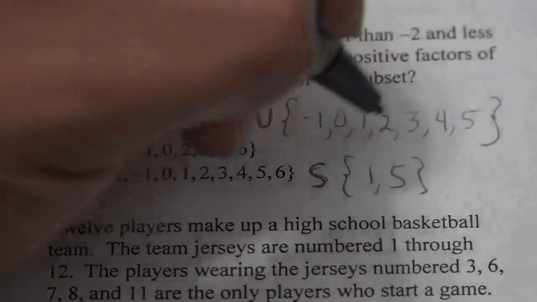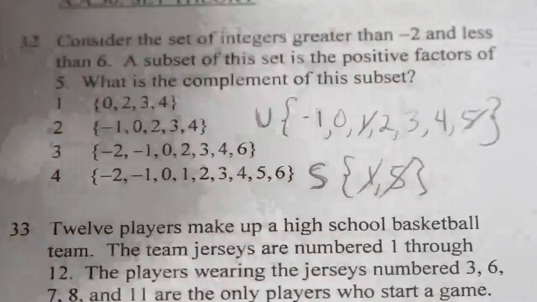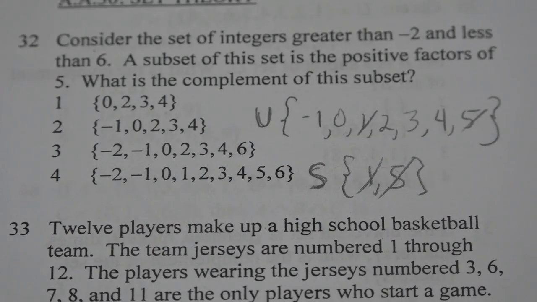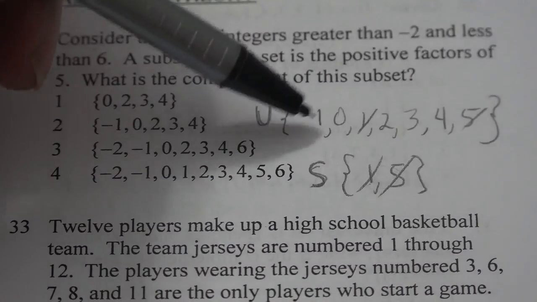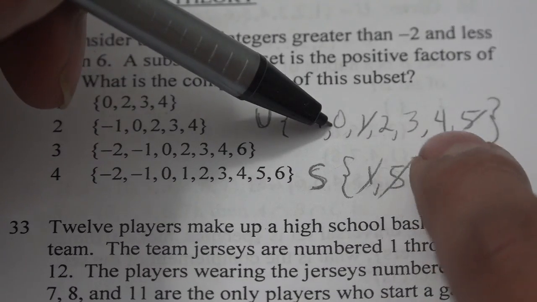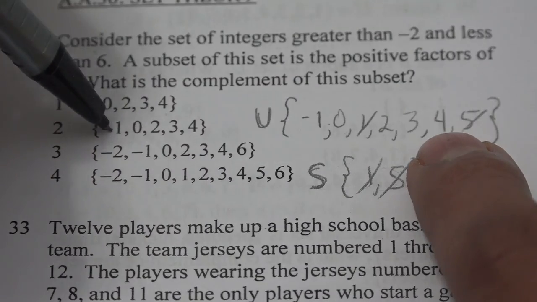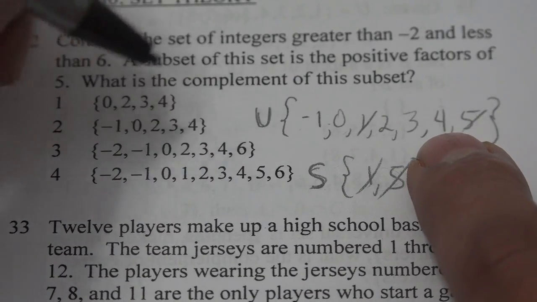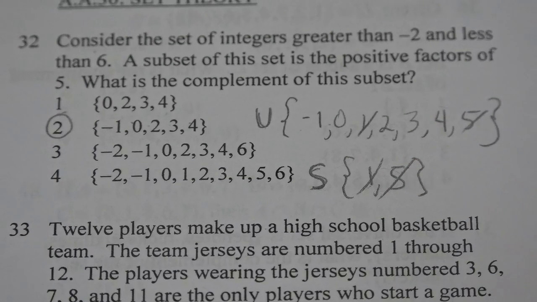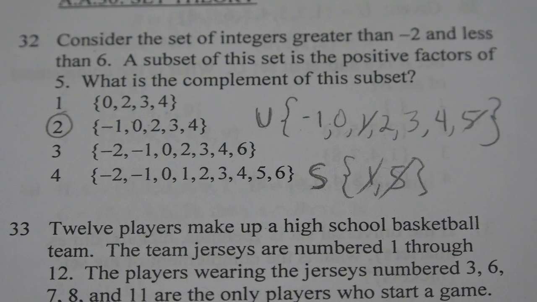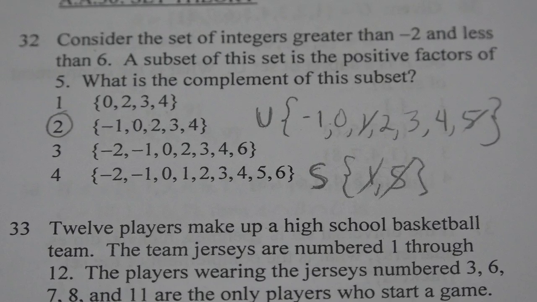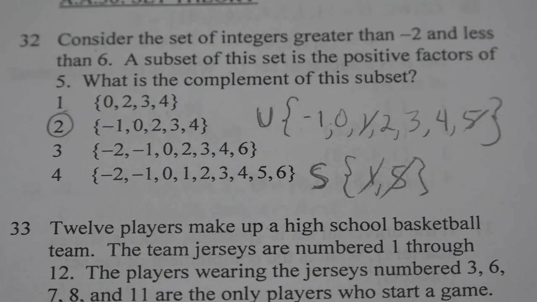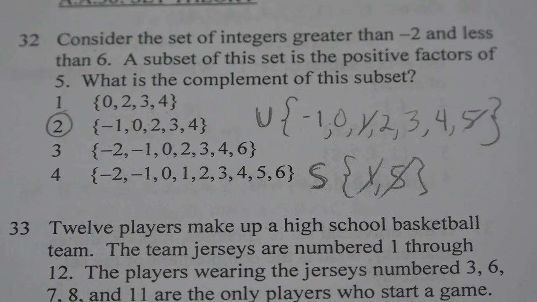Well, that's easy. Let's just cross out whatever we already have. You like that, right? So now I got -1, 0, 2, 3, and 4. Beautiful, right? If I missed, oh wait, yeah, 2, 3, and 4. Yes, okay. So just in case, let me see what I got here. Let's move on to the next problem. All right, so the answer is 2, right?